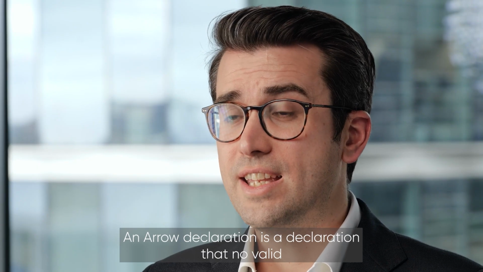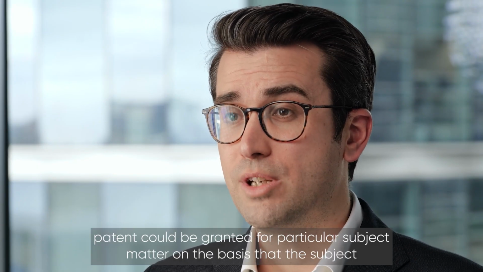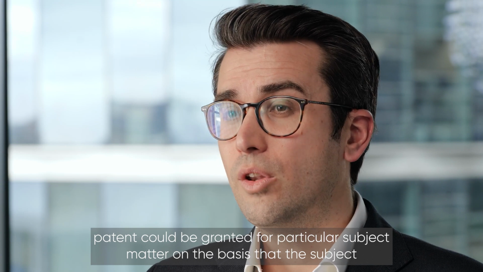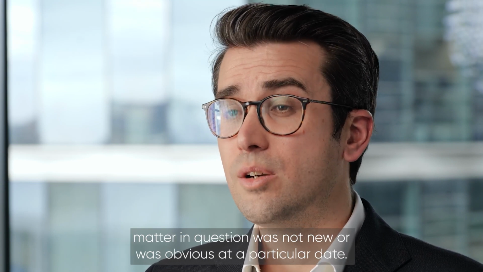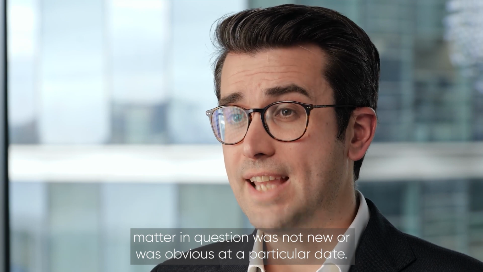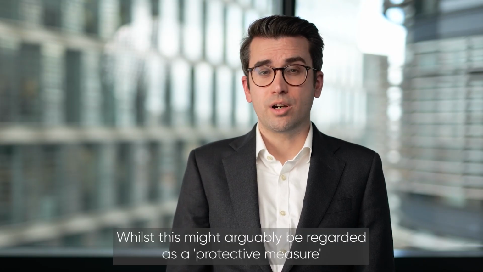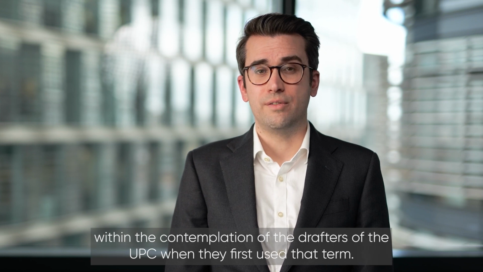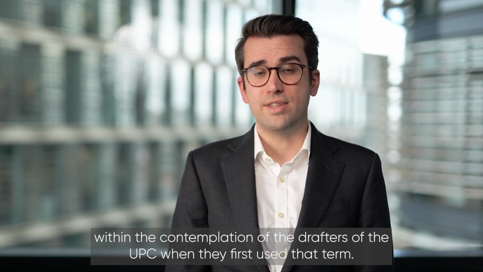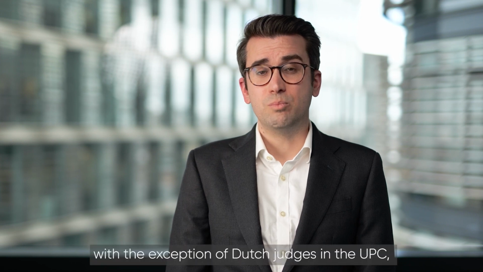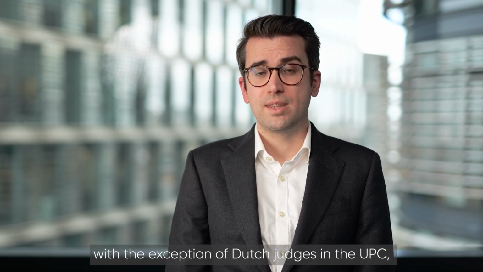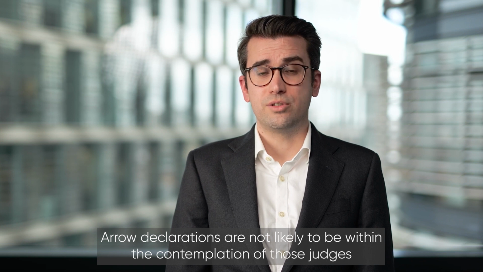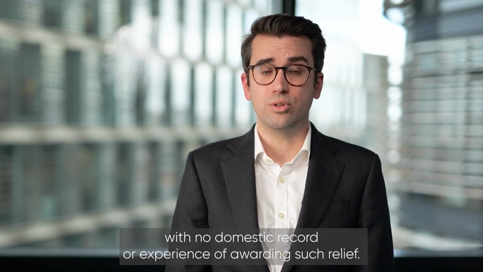An arrow declaration is a declaration that no valid patent could be granted for a particular subject matter on the basis that the subject matter in question was not new or was obvious at a particular date. Whilst this might arguably be regarded as a protective measure within the competency of the court, it's doubtful that this was actually within the contemplation of the drafters of the UPC when they first used that term. In addition, with the exception of Dutch judges in the UPC, arrow declarations are not likely to be within the contemplation of those judges with no domestic record or experience of awarding such relief.